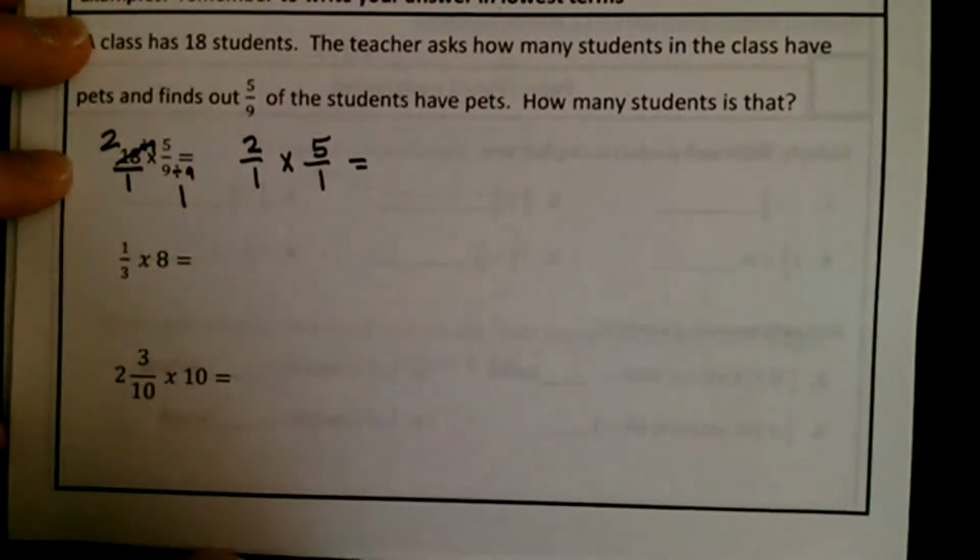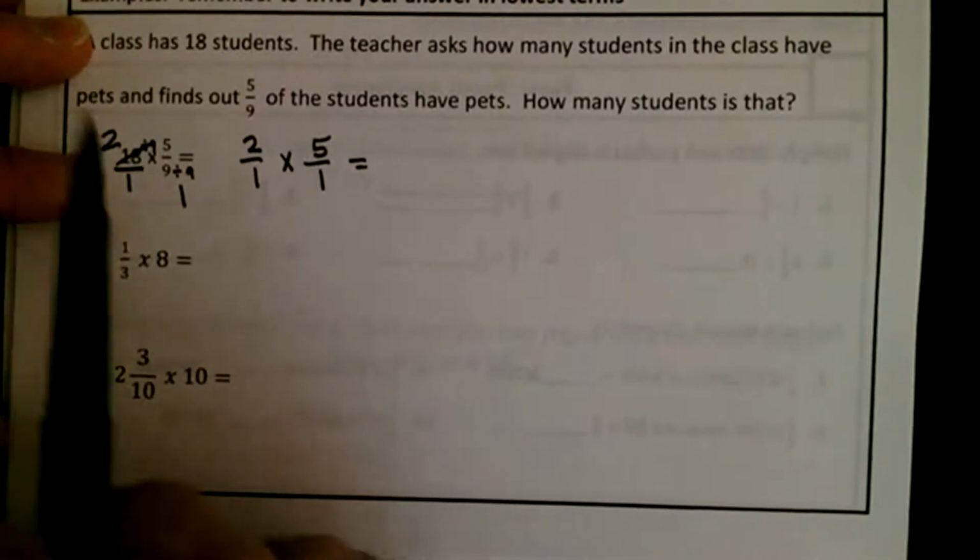So I'm going to say what I did again. I found the common factor for 18 and 9. One numerator and one denominator. It doesn't matter that they're not in the same fraction when it's a multiplication problem. The common factor for 18 and 9 is 9. So I divide both of them by 9. 18 divided by 9 is 2. 9 divided by 9 is 1. So now I've reduced before I multiply.